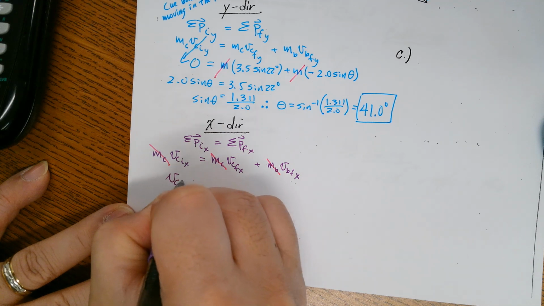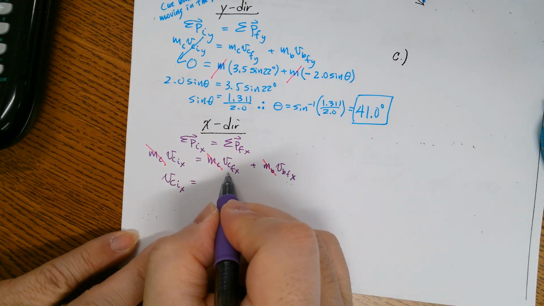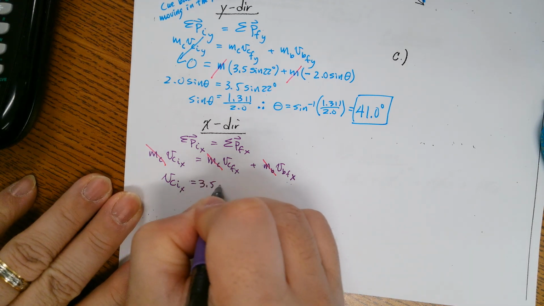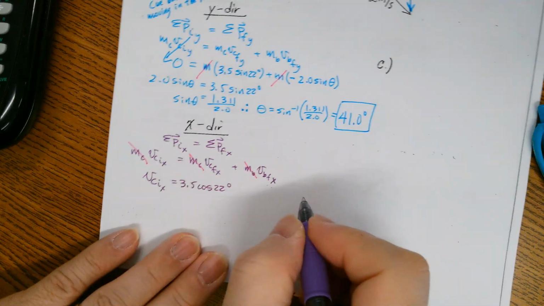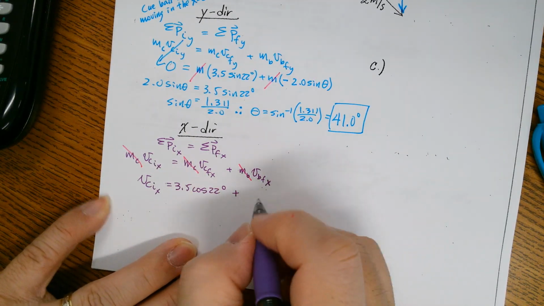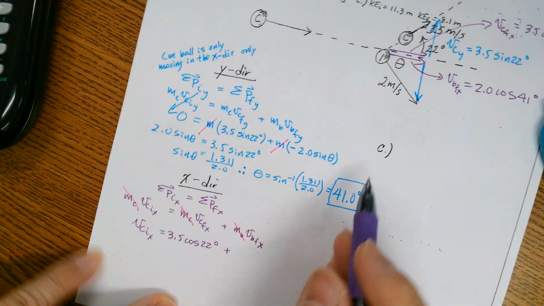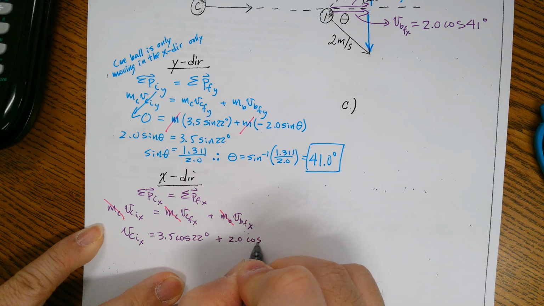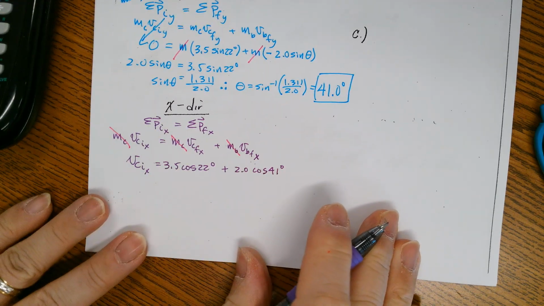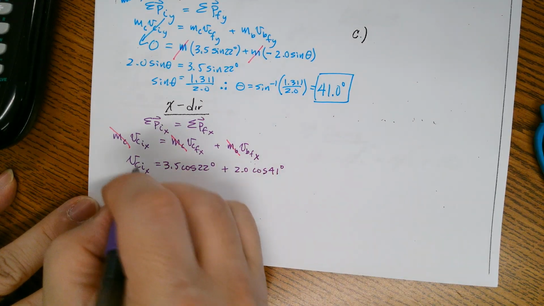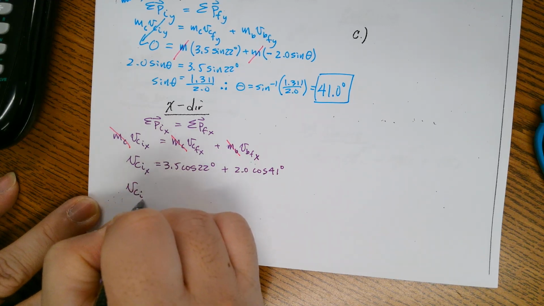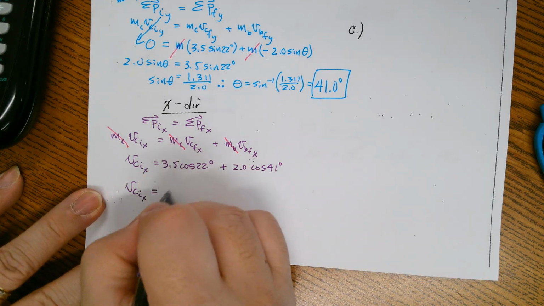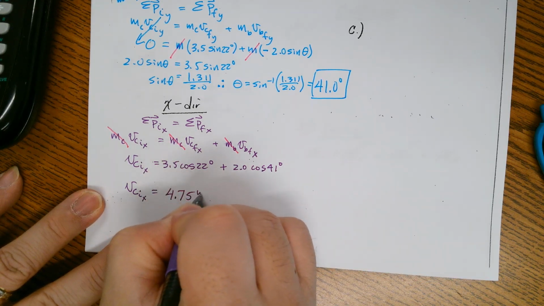So the velocity of the cue ball initial x is equal to, here, the velocity of the cue ball final is 3.5 cosine of 22 degrees plus, they're both in the positive x direction, so it's plus, 2.0 times cosine of 41 degrees. So if you work it out, the velocity of the cue ball initial in the x direction is equal to, here I got 4.75 meters per second.